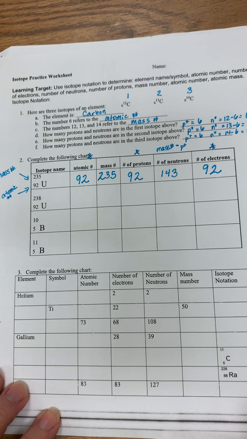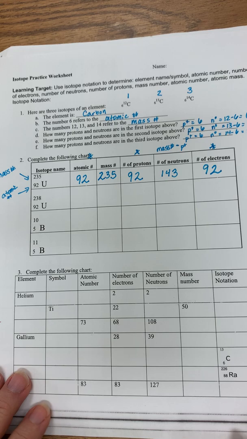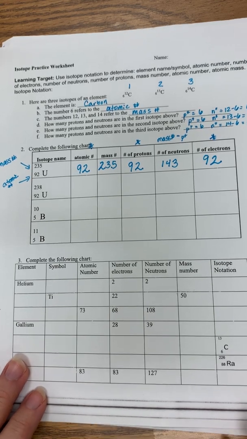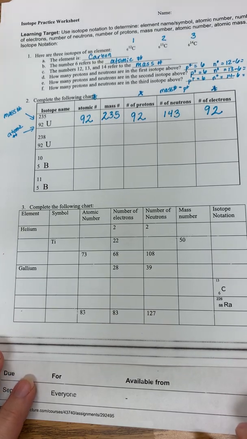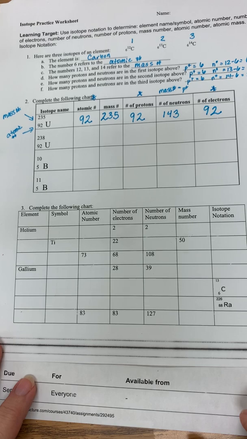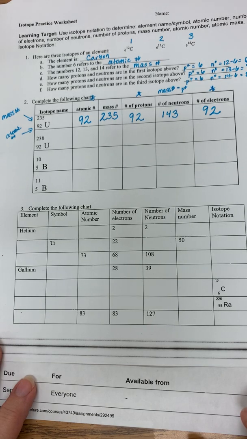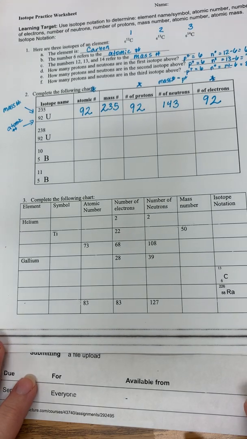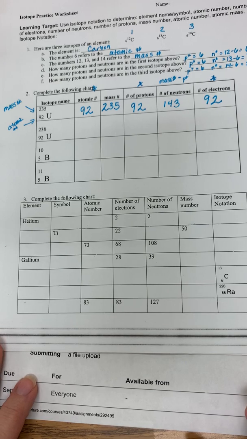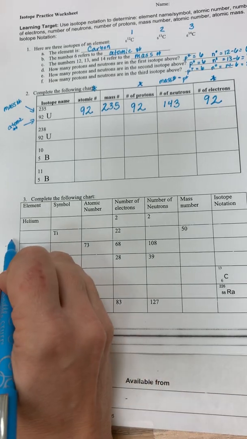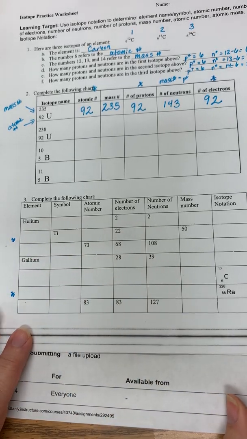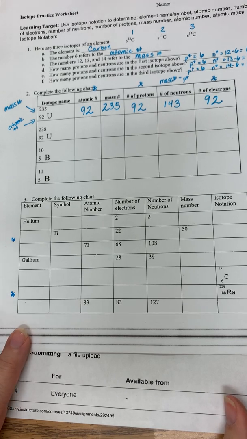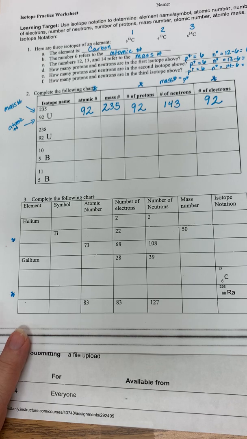Now the bottom one here, I'm going to do this row and this row. I'm gonna do these two rows with you. This is where the periodic table will come in handy, so if you have it open in another tab, you can flip over to it, or I'll get you a printed copy in just a minute.